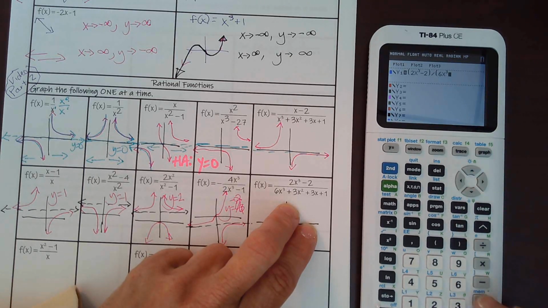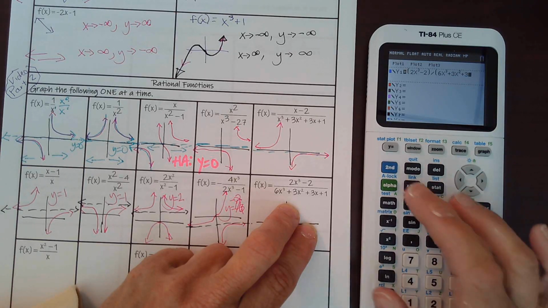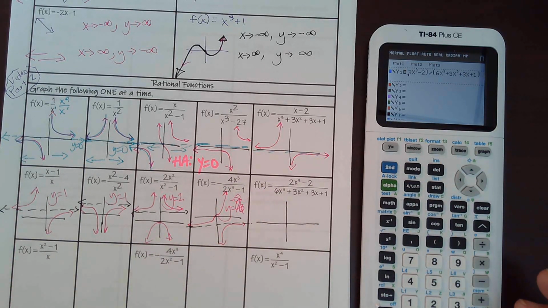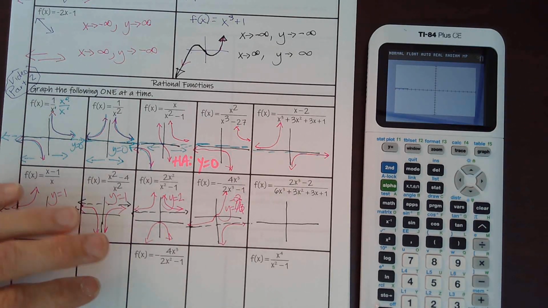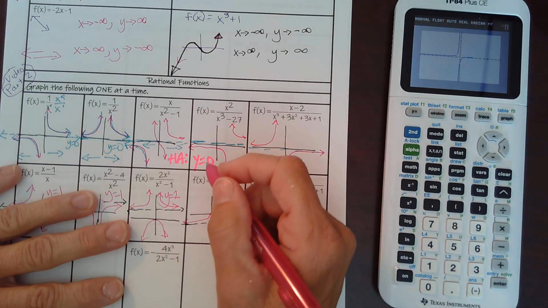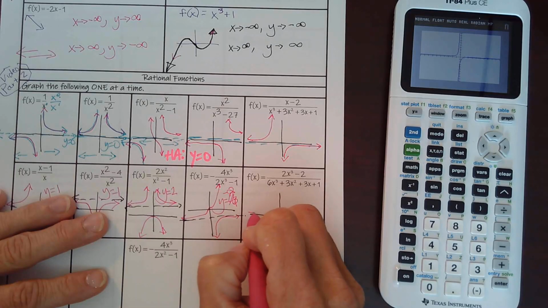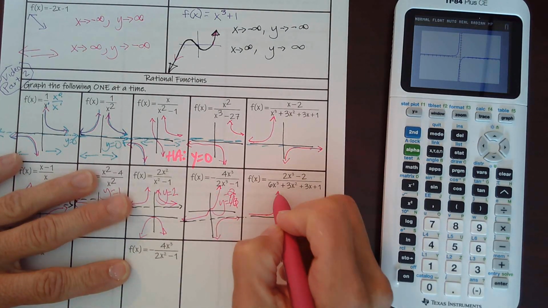Get out of the third, plus 3x squared, plus 3x, and then plus 1. It's a lot to type in, but when we do, we will get a graph that looks okay. So the graph looks something like this.